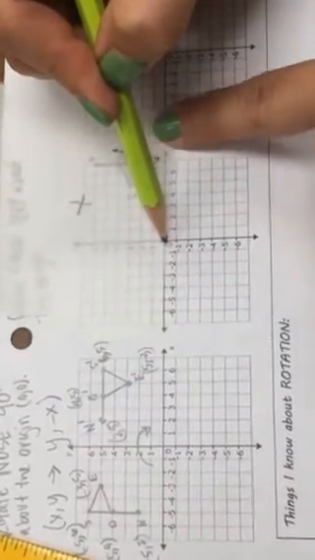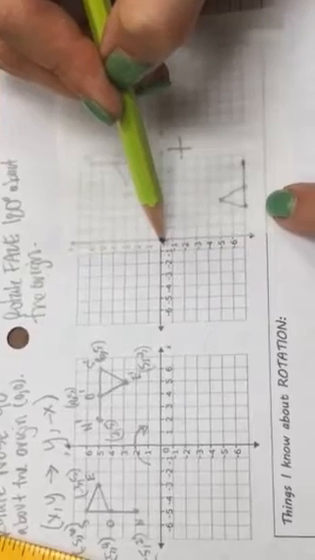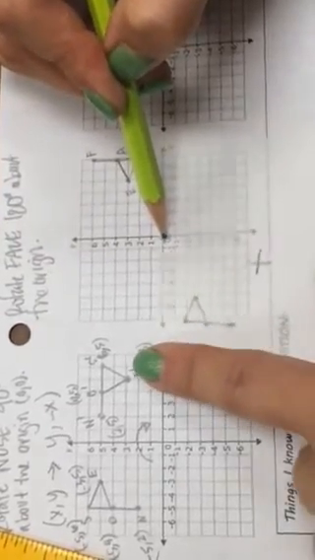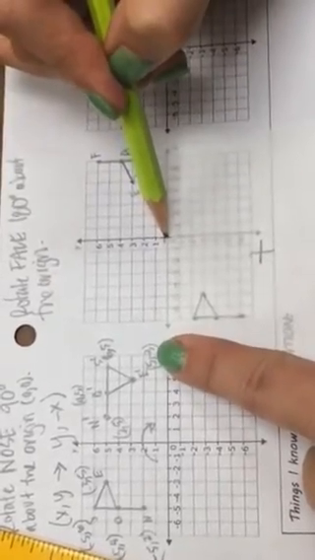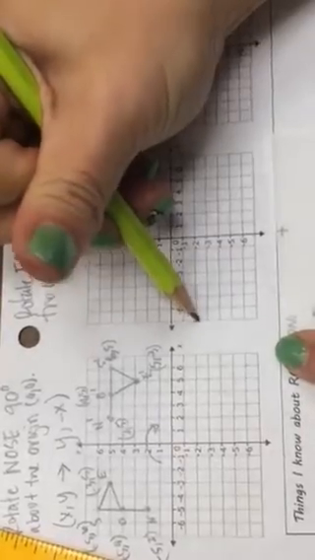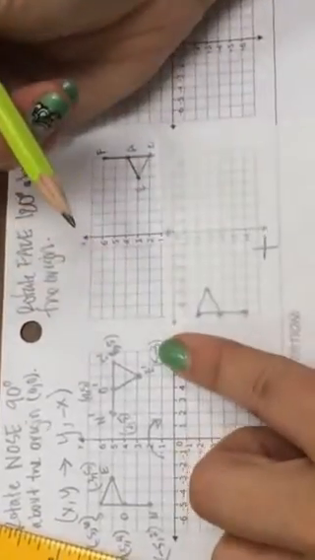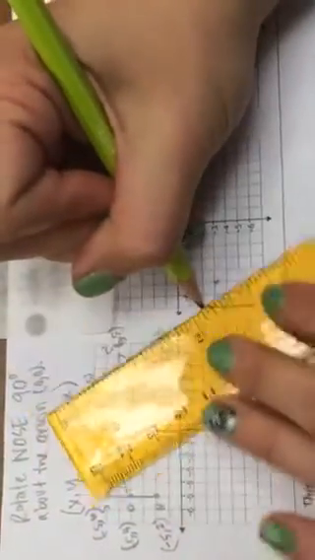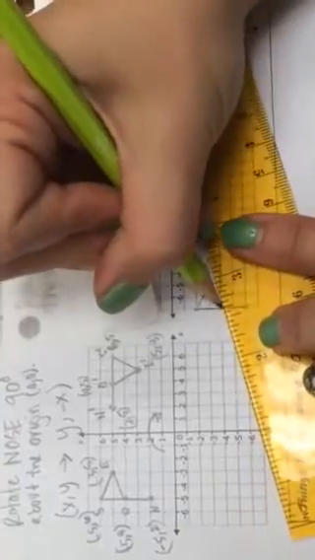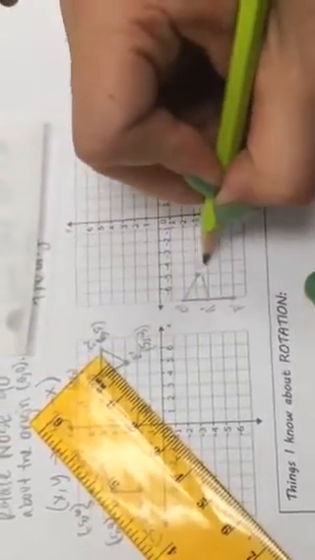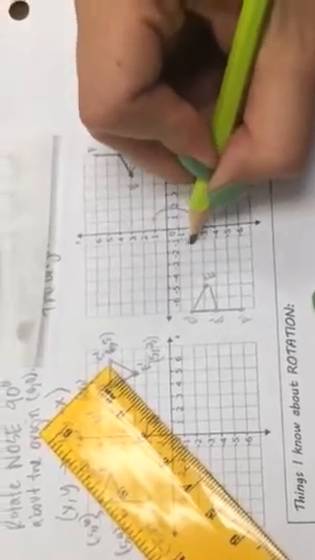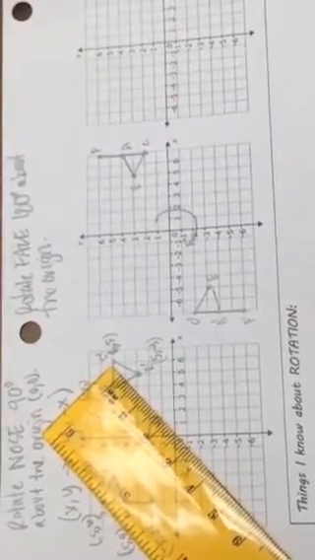So 180 degrees is going to be a half turn. So here's a quarter turn. And then here's a half turn, keeping your pencil there in the middle. And when you get there, you can then see how the points line up, and you have your image. And once again, when you're labeling your image, make sure you're labeling it with the prime. So this is F', A', C', E'. So this one we rotated 180 degrees around the origin.